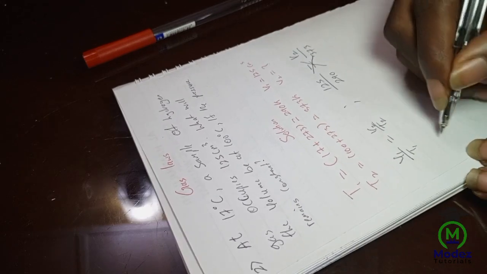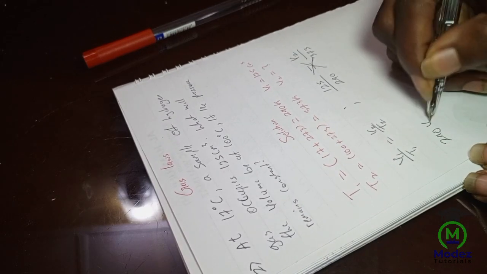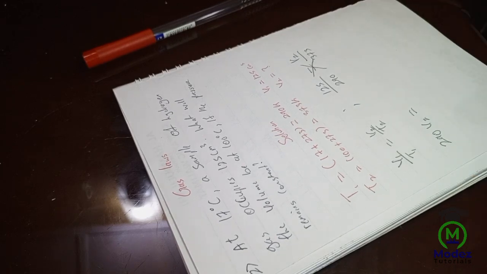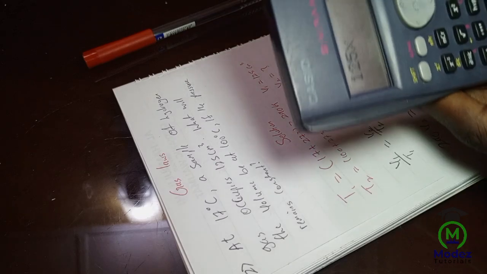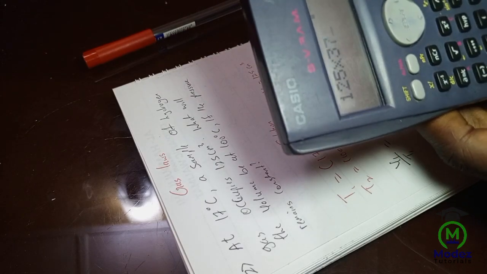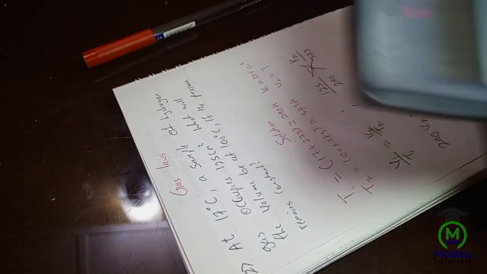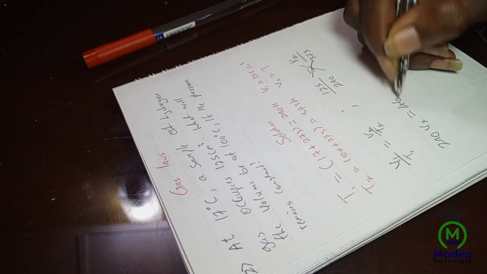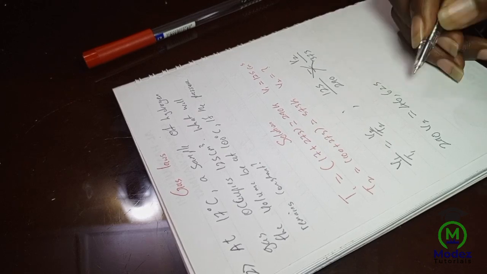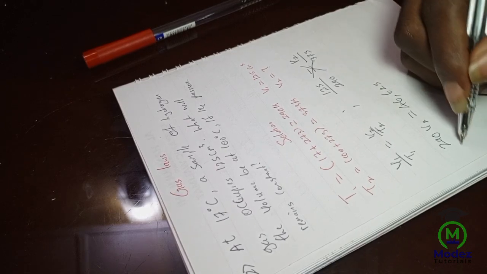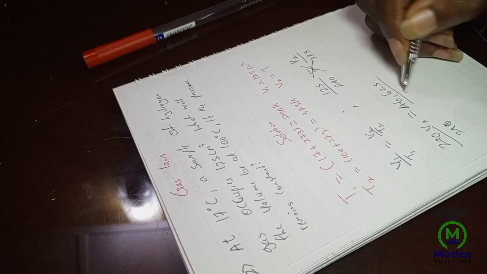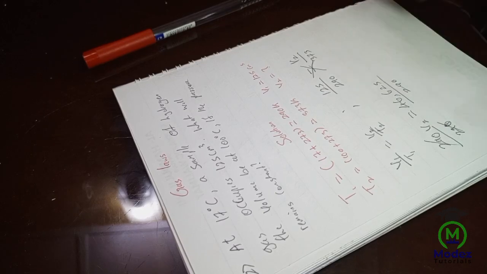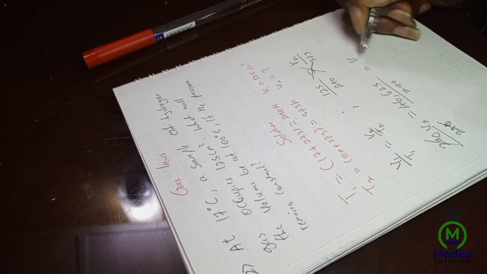So 290 V2 equals 125 times 373, which equals 46,625. In order to get V2, you divide through by 290.